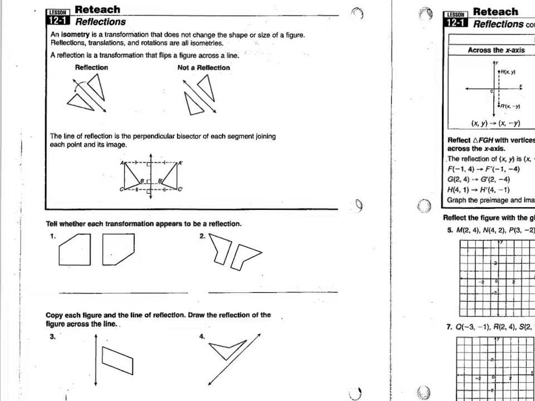Okay, so in this chapter, chapter 12, we're going to study transformations. And a transformation is a change. I think you already studied transformations when you were in 8th grade, right? What are the transformations that you studied when you were in at least 8th grade?